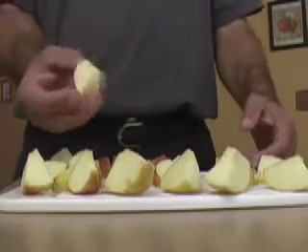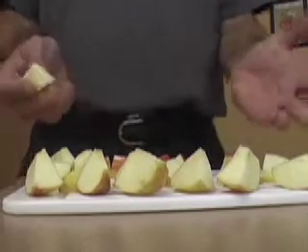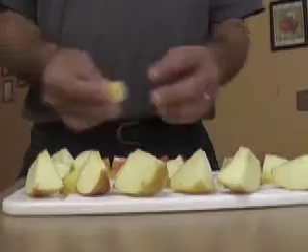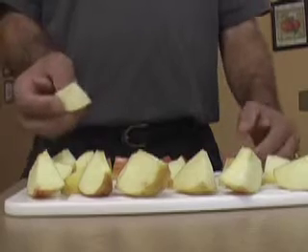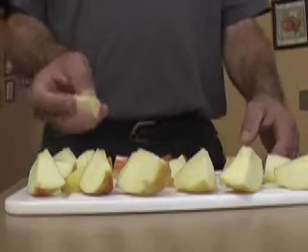How many do I have? I have 20. Of what? 20ths. What's 20 divided by 20? 1. How many apples did I start with? 1. See how this works? To multiply fractions, you multiply straight across. Then you simplify if you can, and we'll talk about simplifying fractions another time.